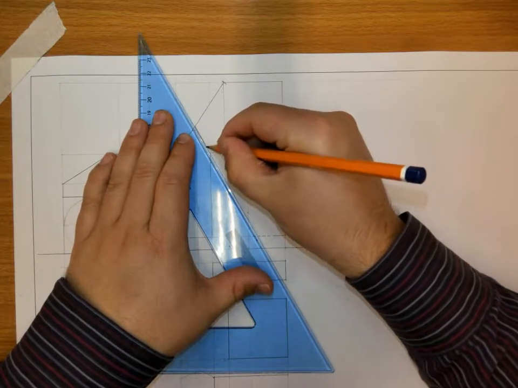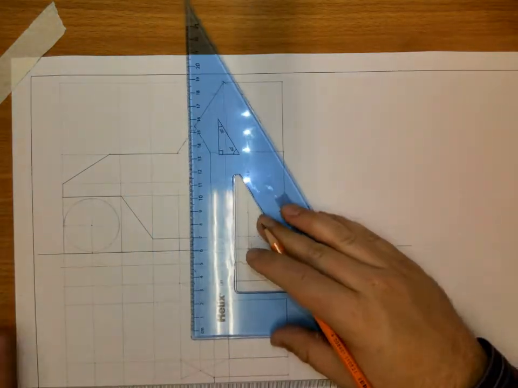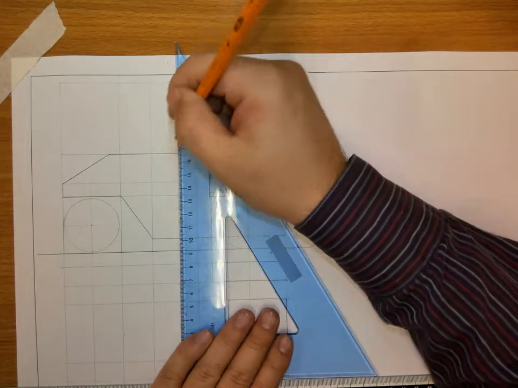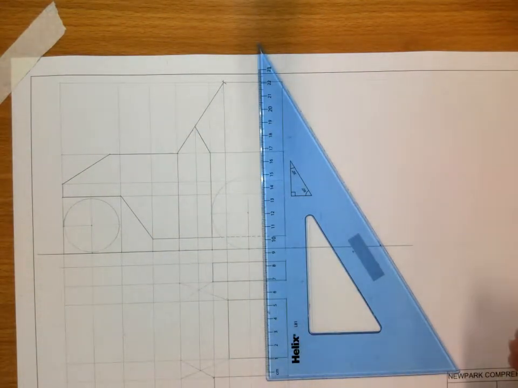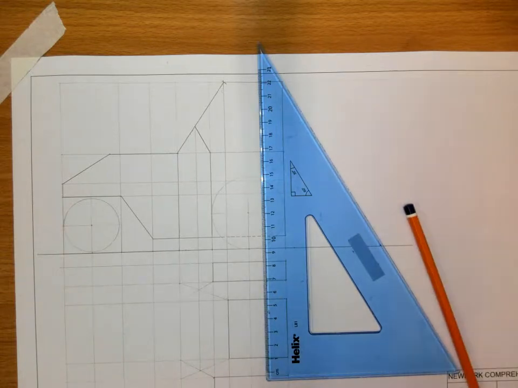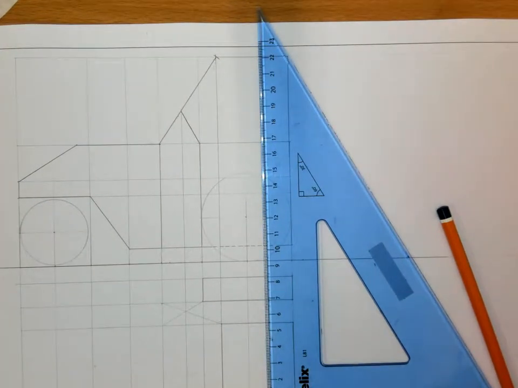So I'm switching back to my elevation. And now there's surface S done in elevation. So it is. Alright, just have a time to digest that.